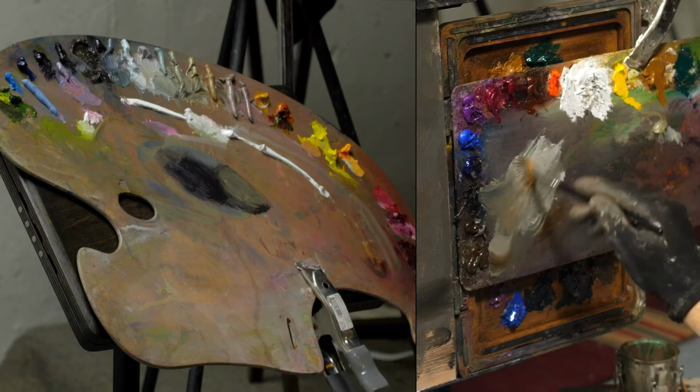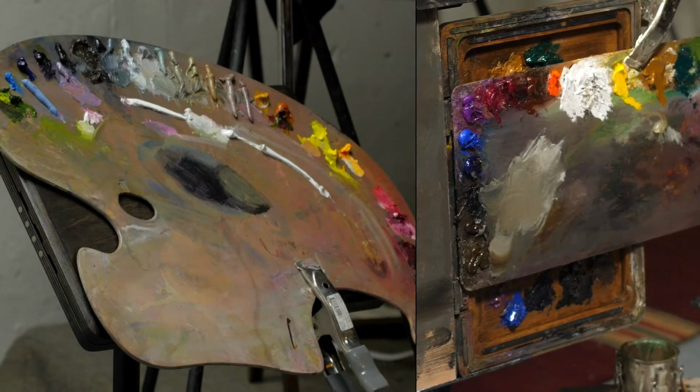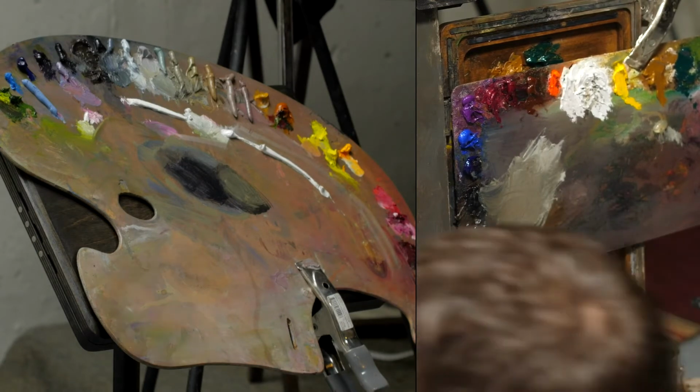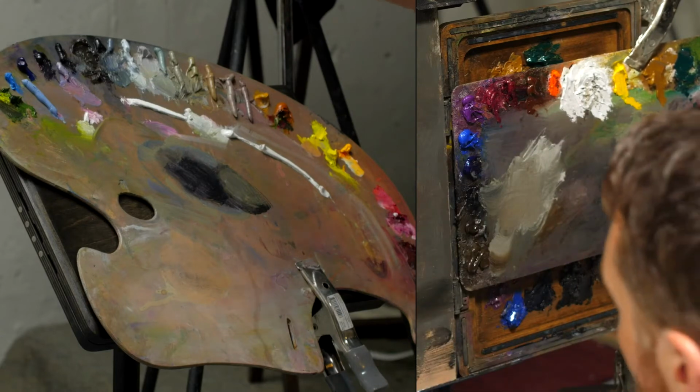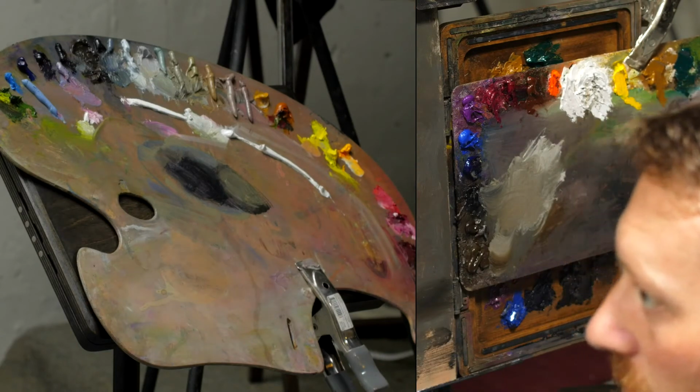The ground that he's using, I prepared it with the alkyd lead ground from Natural Pigments, and I put some raw umber and ivory black into it.